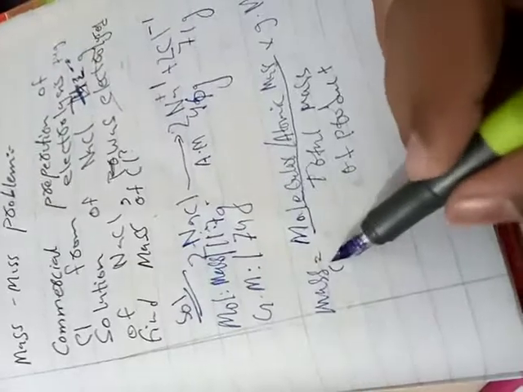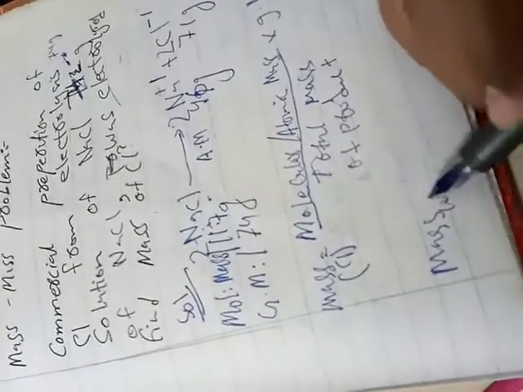So to find the mass of chlorine, mass of chlorine is equal to the atomic mass of Cl, which is 71, divided by the total mass of product, which is 117, and we multiply it with 74 gram, which has been given.